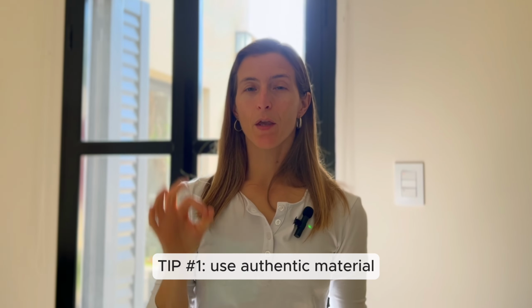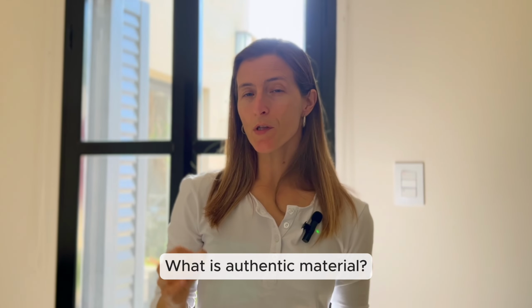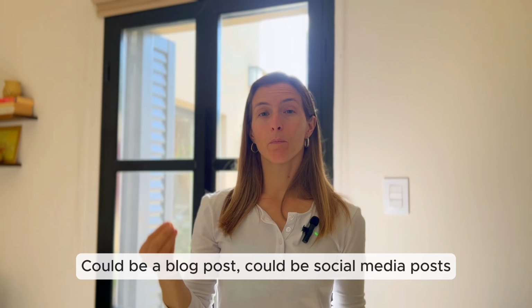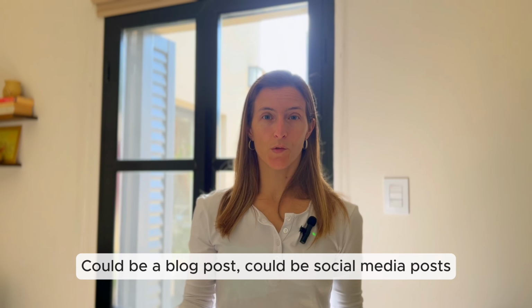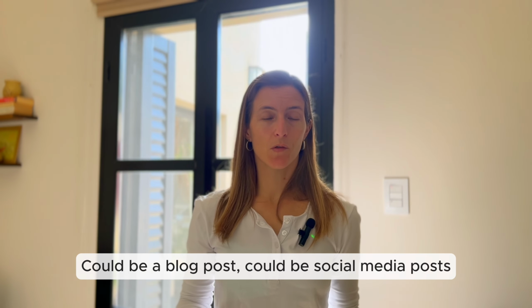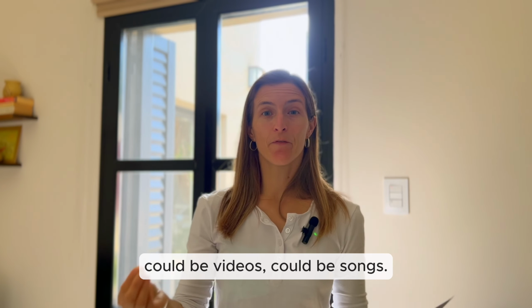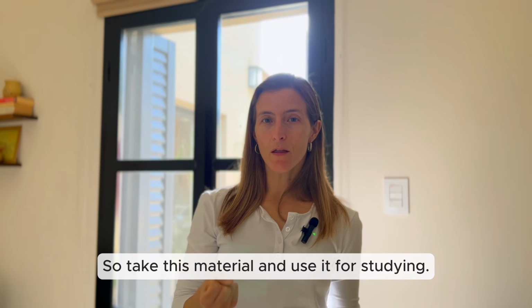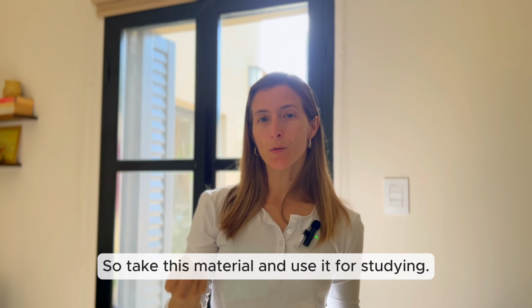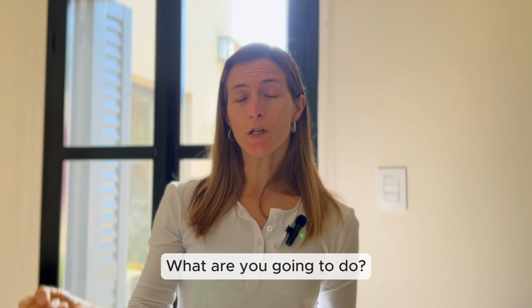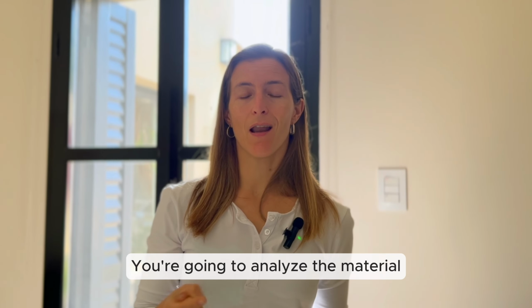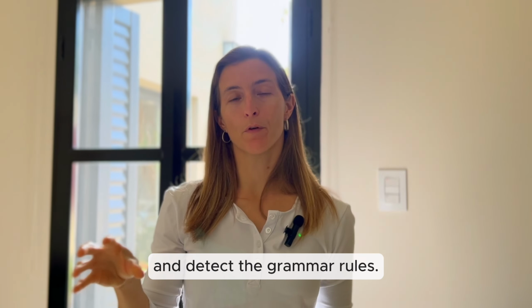Tip number 1, use authentic material. What is authentic material? Anything that you can find in English. Could be a blog post, social media posts, videos, songs, yes? So take this material and use it for studying. What are you going to do? You're going to analyze the material and detect the grammar rules.